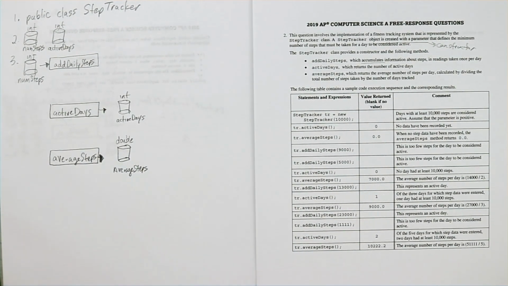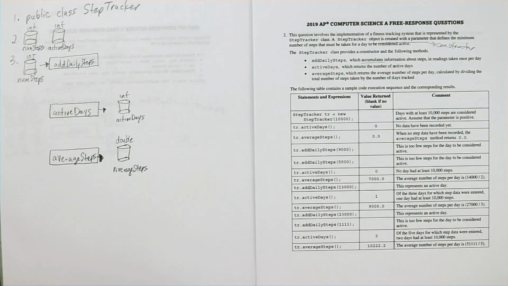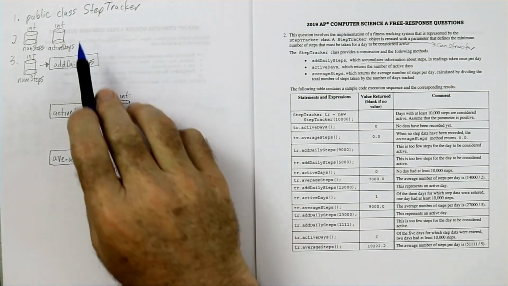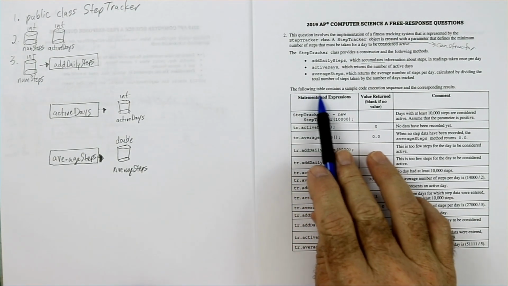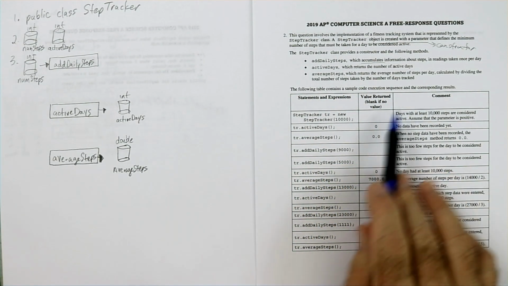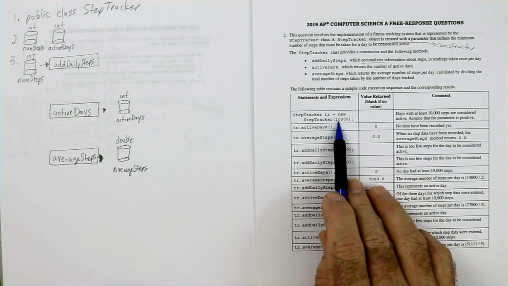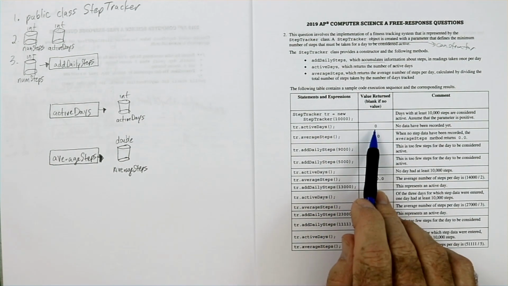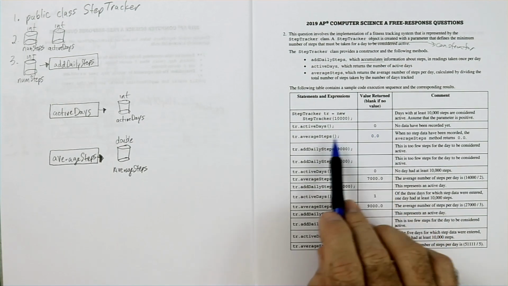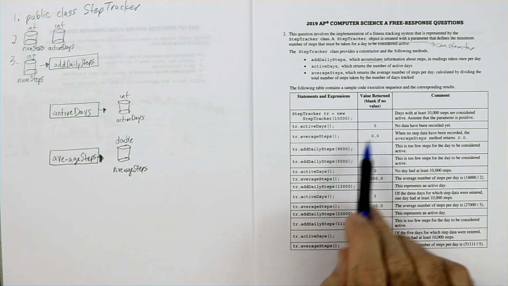All right, so we have some other things. I feel like we're going to need some more variables up here, but let's read it and see. All right, the following table contains sample code for the sequence. So you could see they instantiate it with 1,000. Active days sends nothing in, returns 0. So it returns an int. Nothing comes in, returns a double.